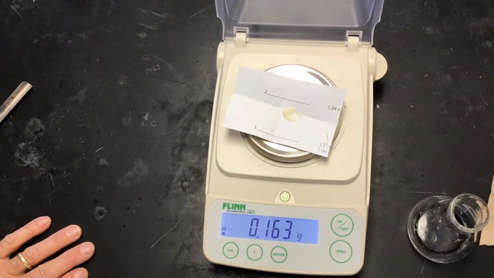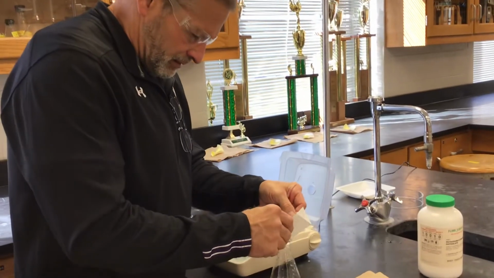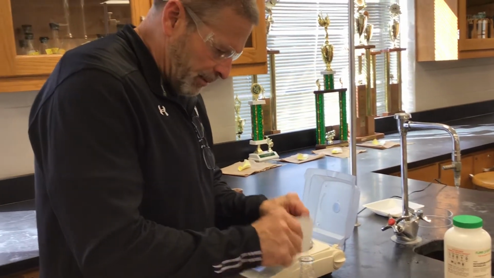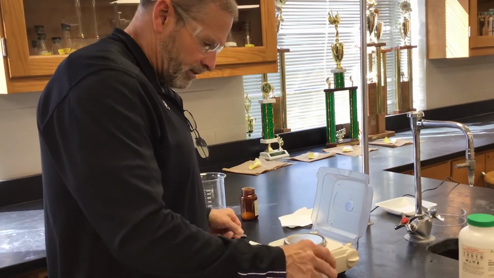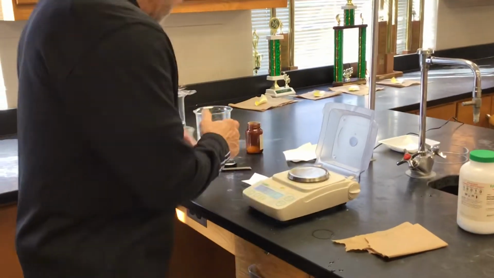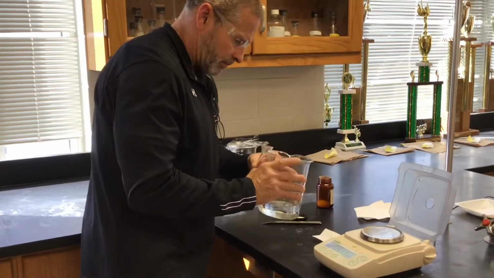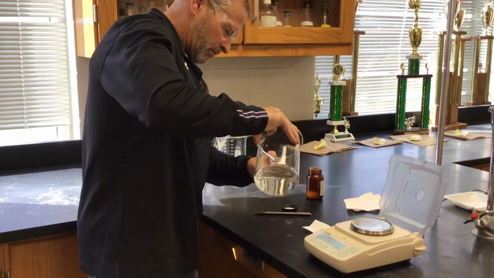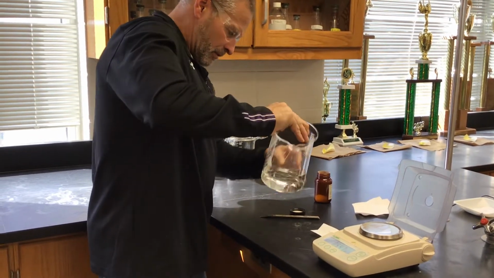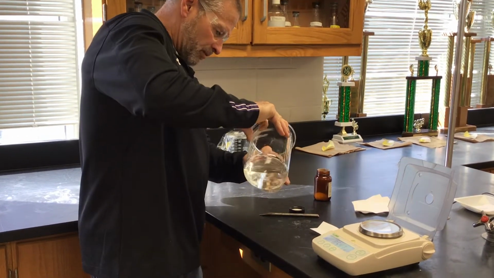Let me tell you right now, it's impossible to figure out who the acid is. There's a zillion different acids we could use. Sometimes I have people come and say, I know what the acid is. I don't think so. So you don't care about that. You're just trying to come up with a molar mass. Same thing we did before. We'll try to get it to dissolve.